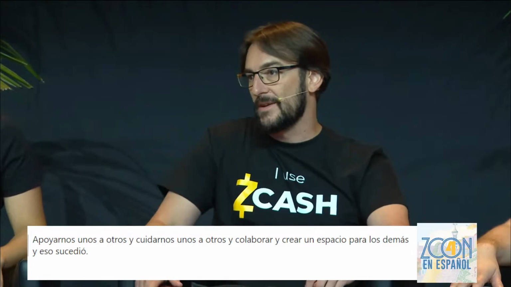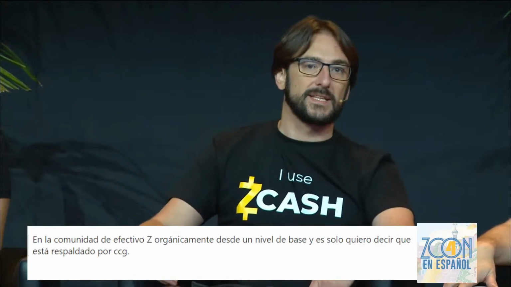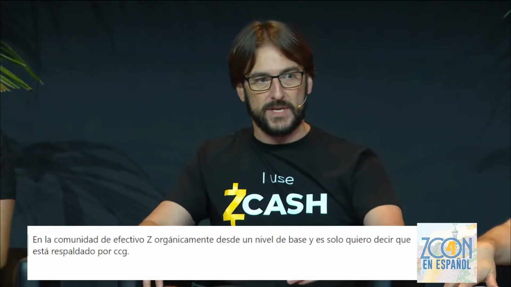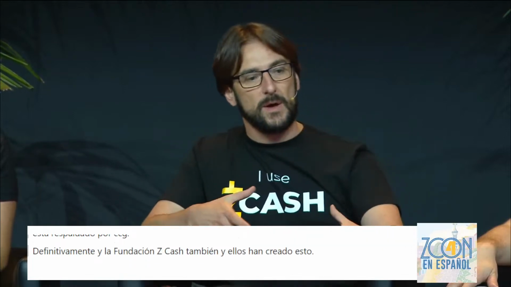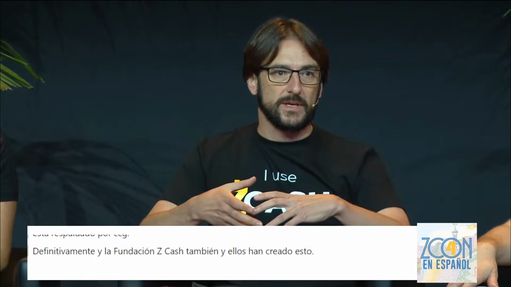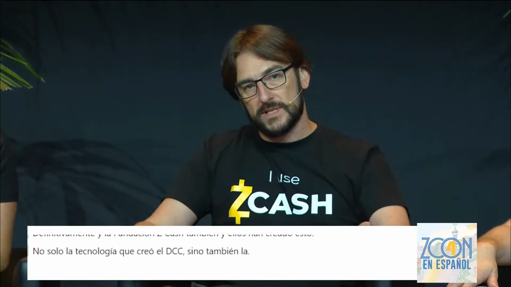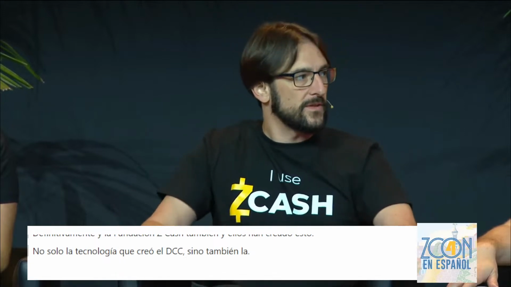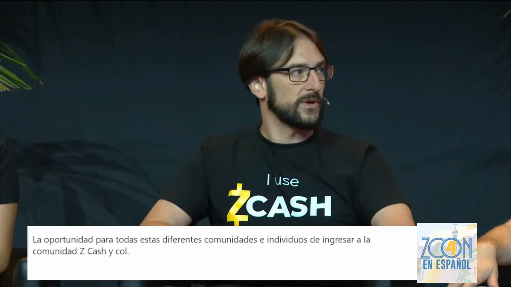And it's supported by ZCG, definitely, and the Zcash Foundation as well. And they've created not just the technology that the DCC created, but also the opportunity for all of these different communities and individuals to come into the Zcash community and collaborate in a way that they're interested in. And there's a support structure, not only financial, but also compassion.